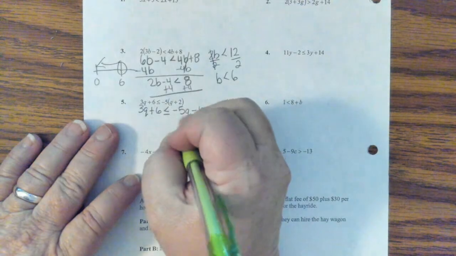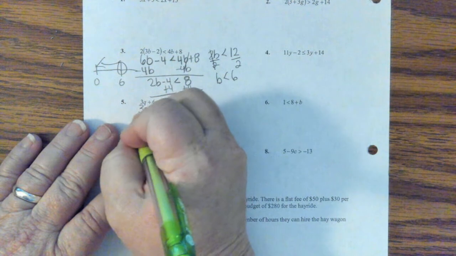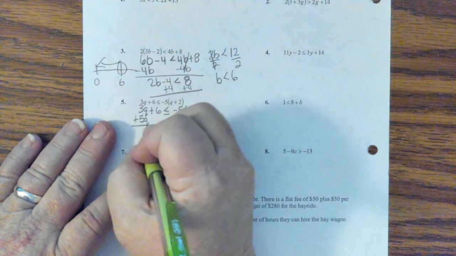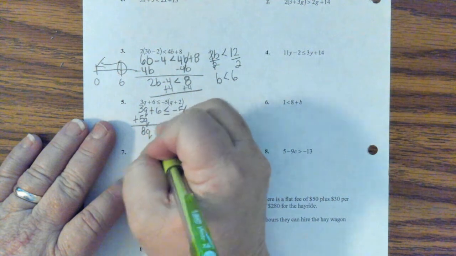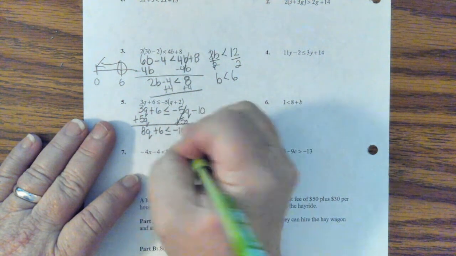I'm going to add 5q to both sides, and I get 8q plus 6 is less than or equal to negative 10.